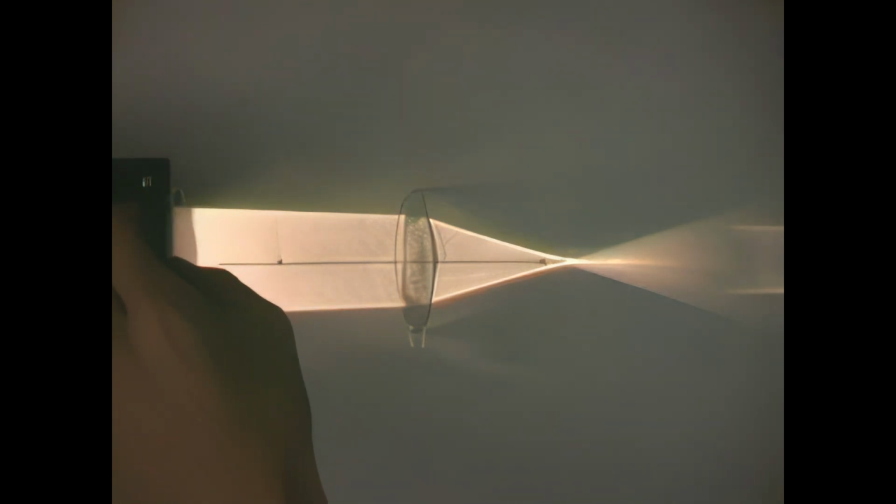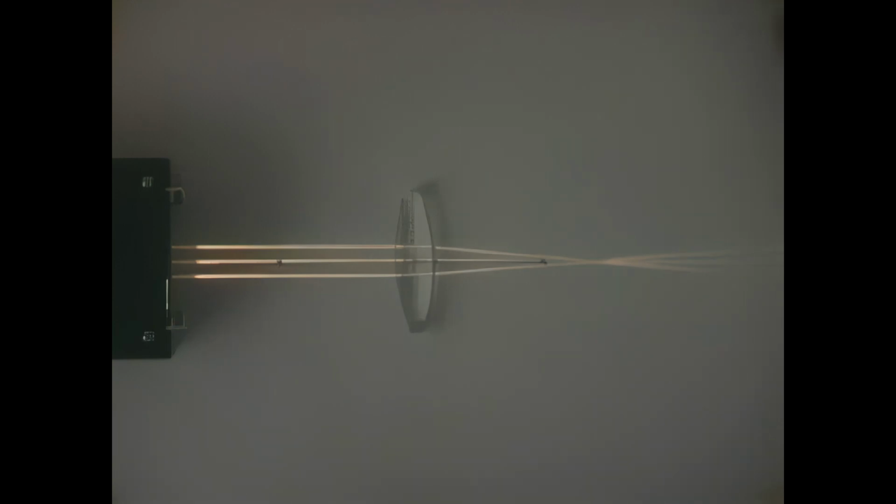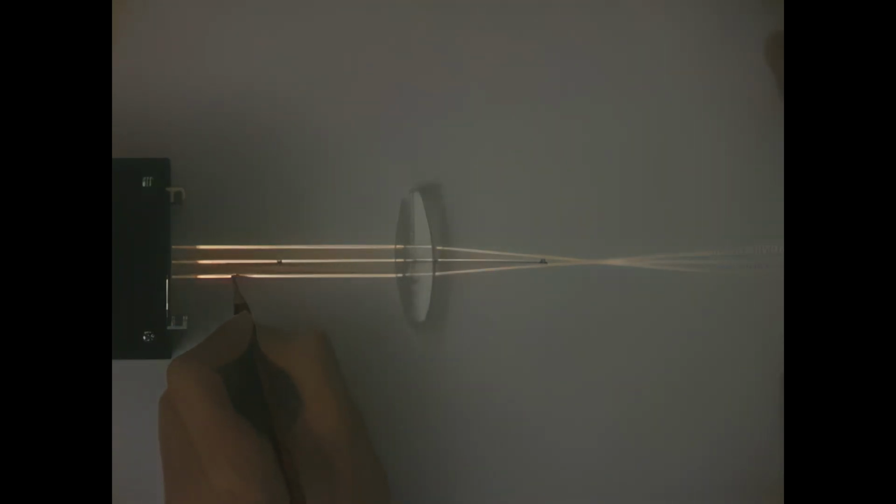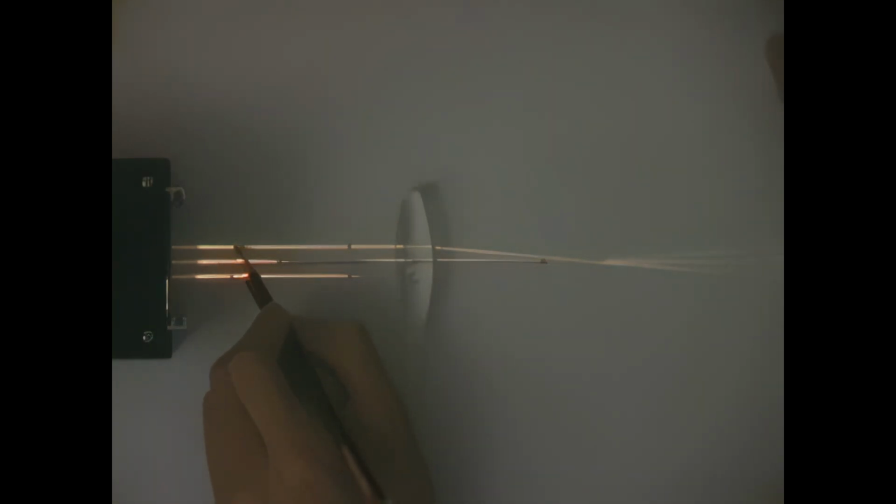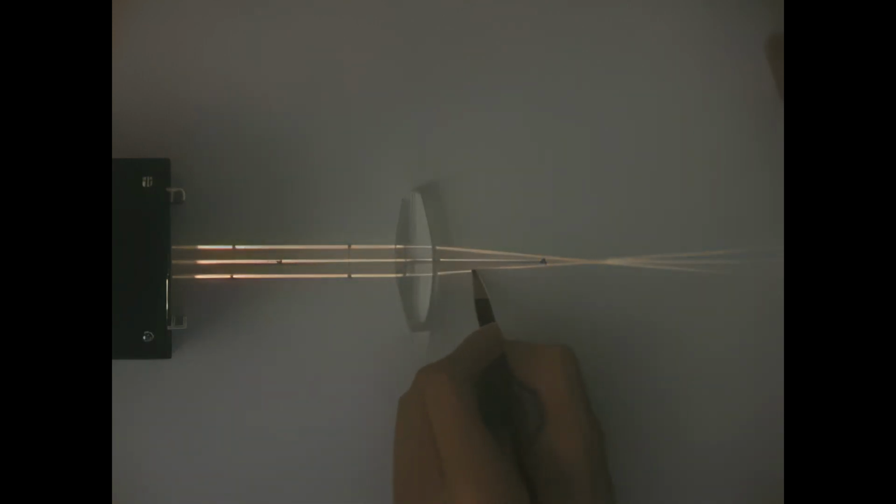Invert the slit plate so that the ray box emits 3 parallel light rays. Mark the direction of the incident rays. Also, mark the direction of the refracted rays.